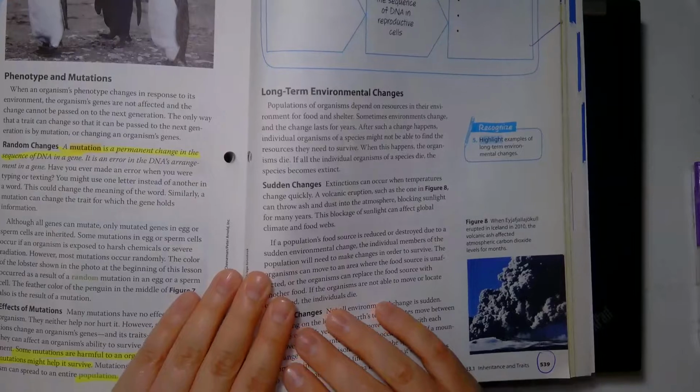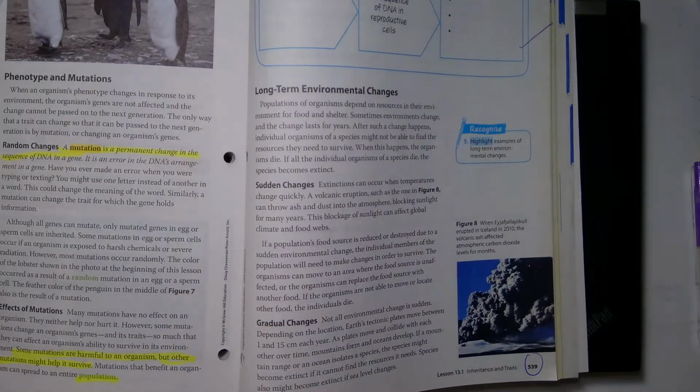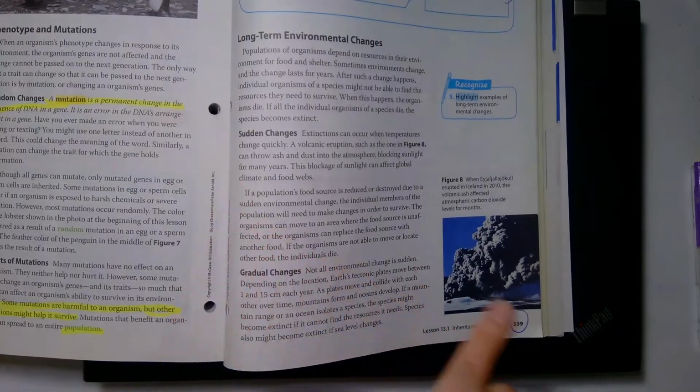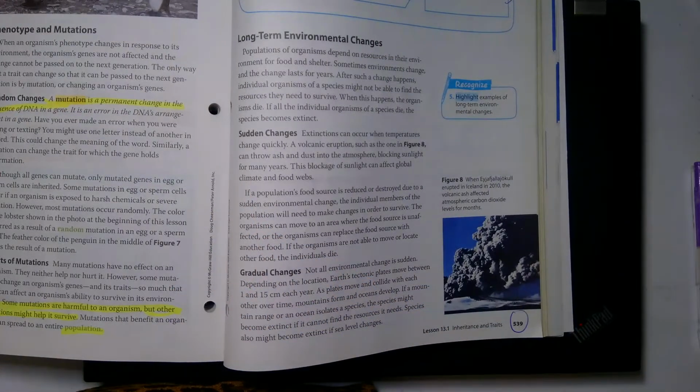Long-term environmental changes. Populations of organisms depend on resources in their environment for food and shelter. Sometimes environments change and the change lasts for years. After such a change happens, individual organisms of a species might not be able to find the resources they need to survive. When this happens, the organisms die. If all the individual organisms of a species die, the species becomes extinct. Okay, figured that out. Sudden changes, like the meteor hitting Earth, killing the dinosaurs because it brought up all the ash and the sunlight couldn't go through.